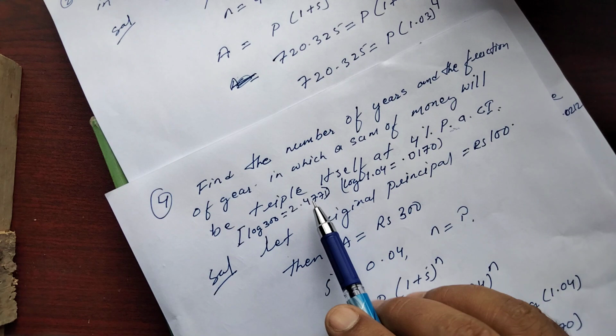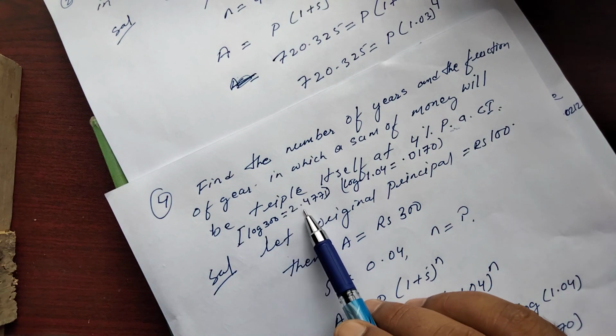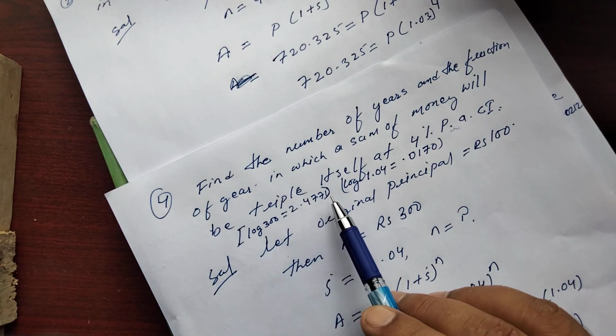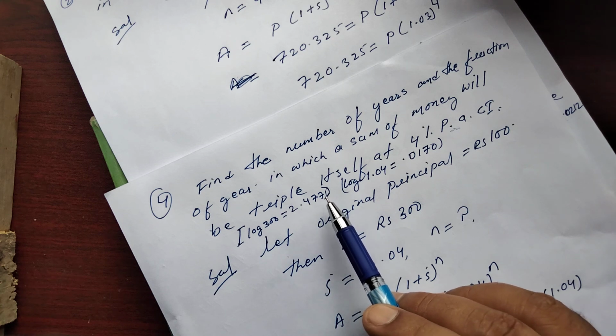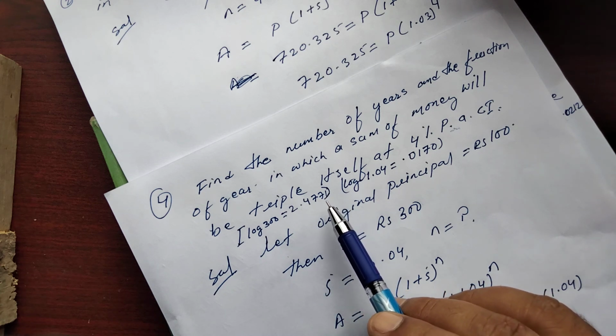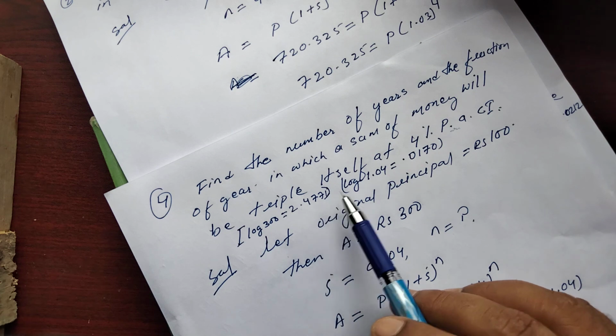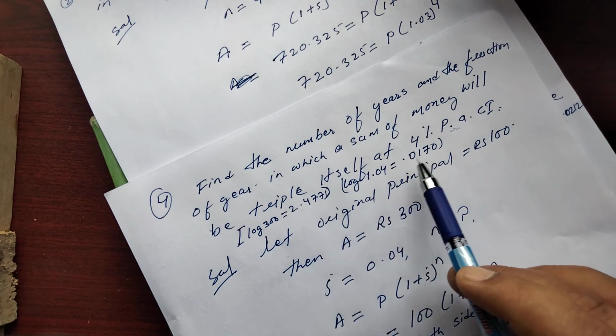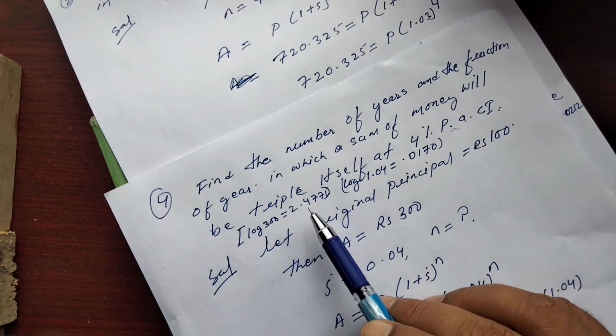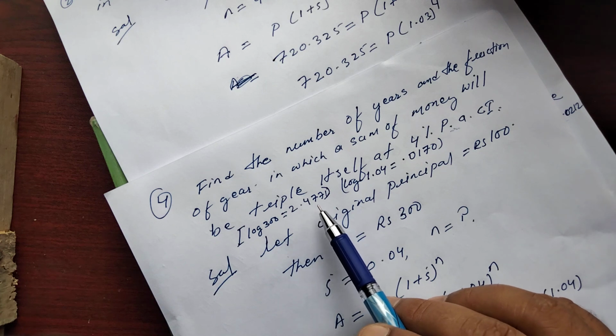So log is given here. Log 300 is equal to 2.4771. Whenever in the question the log value is required, they will give it to you. Otherwise, you can easily find it in your calculator also.